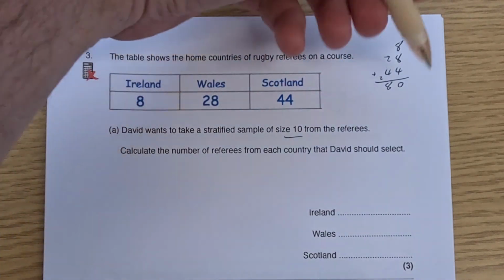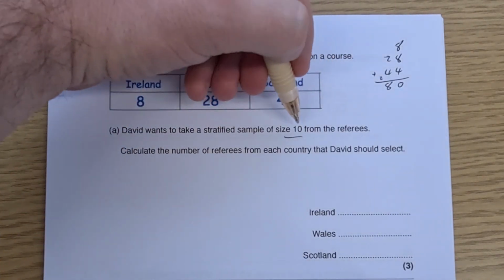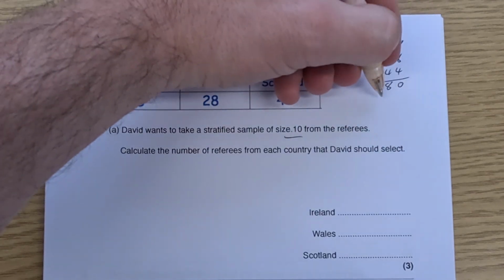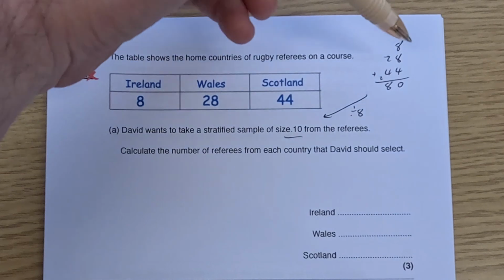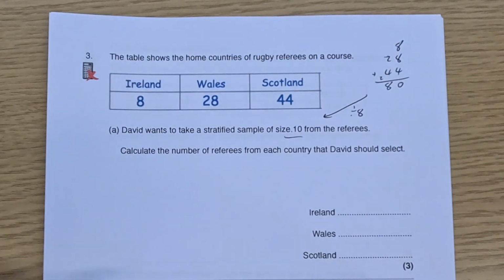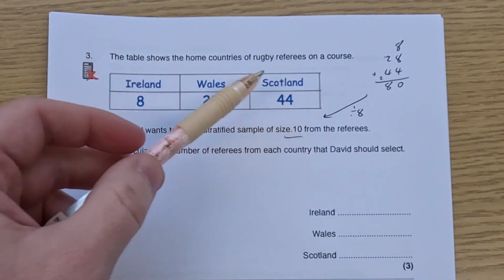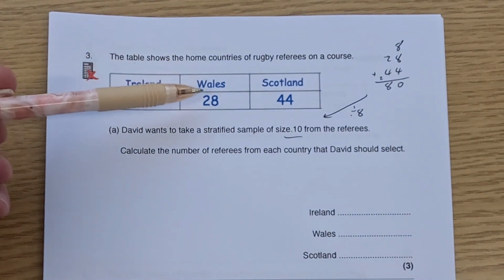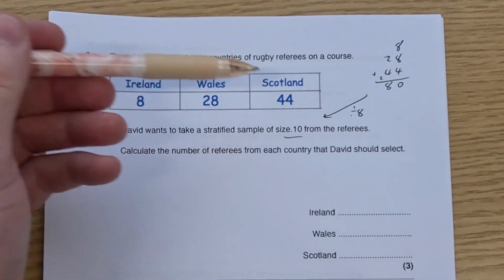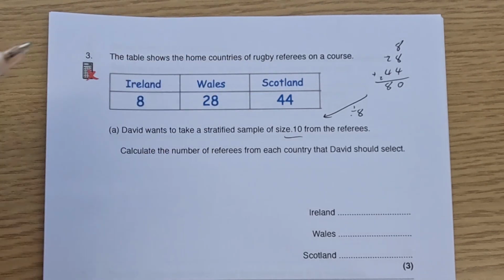So here there's 80 referees altogether, and we want a stratified sample of 10. So if we divide the total by 8, that would give us the sample size. So if we do 80 divided by 8, we get the sample size. If we divide each of these numbers by 8, that'll tell us how many referees he should select from Ireland, how many he should select from Wales, and how many he should select from Scotland. So let's divide each of these numbers by 8.